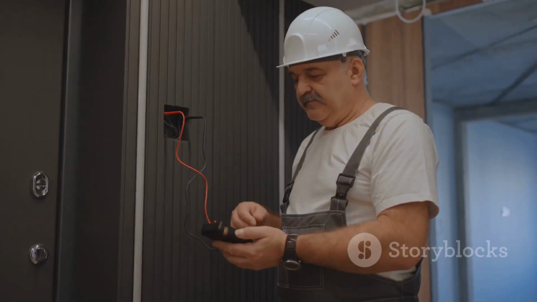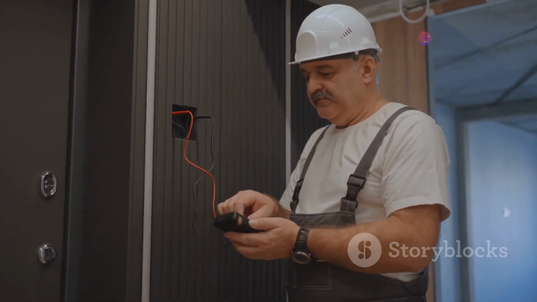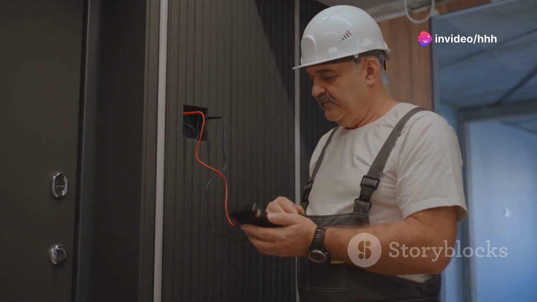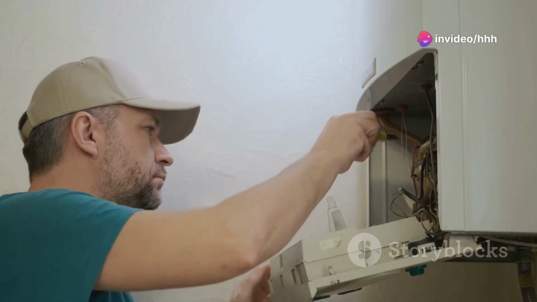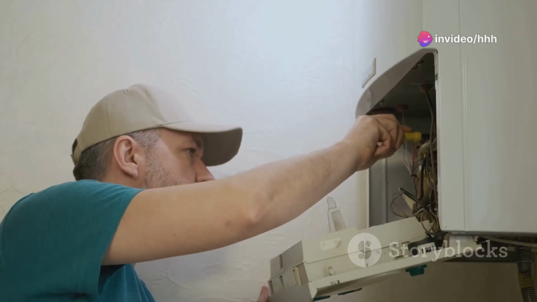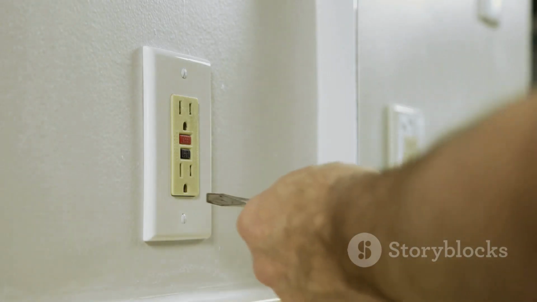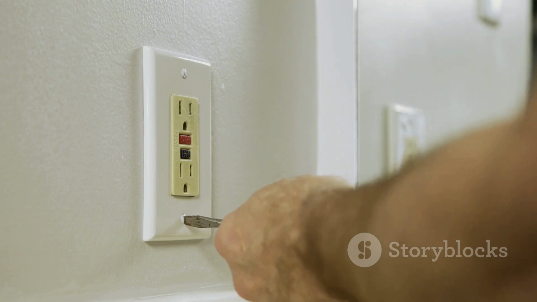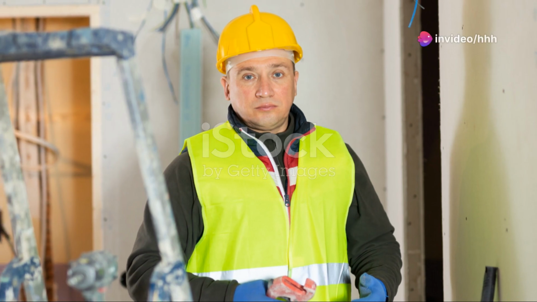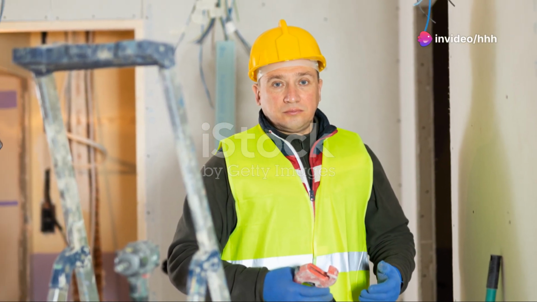This journey into the world of electrical circuits begins with the fundamental concept of electricity itself. Join us as we illuminate the path of electrical current and unlock the secrets behind your home's electrical system. Let's break down the complexities of home wiring into easily digestible pieces. Together, we'll shed light on the fascinating world of electrical circuits.